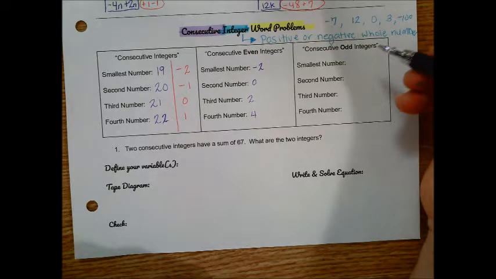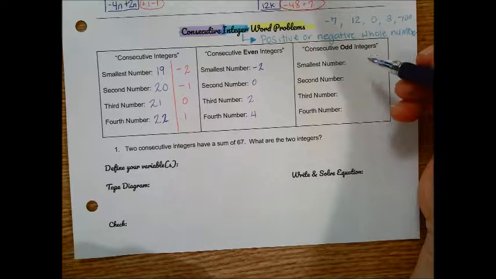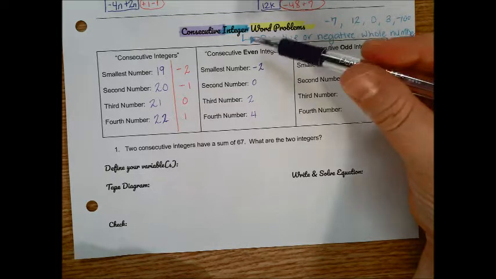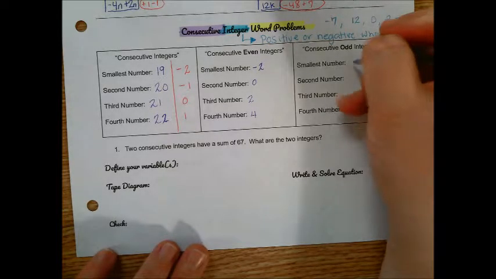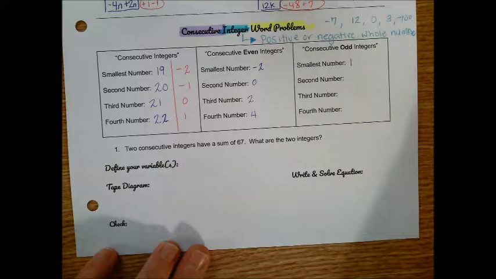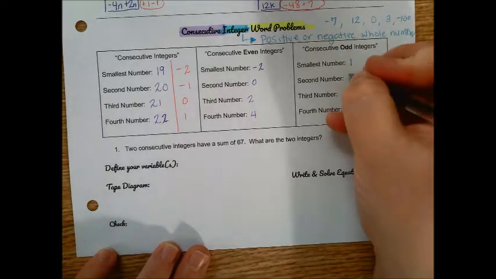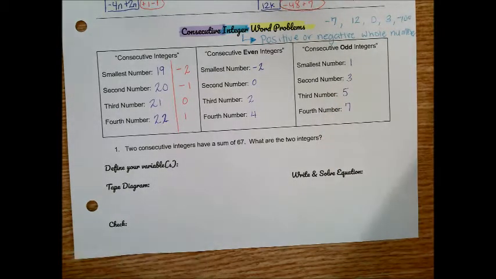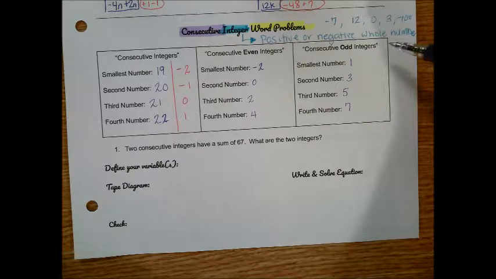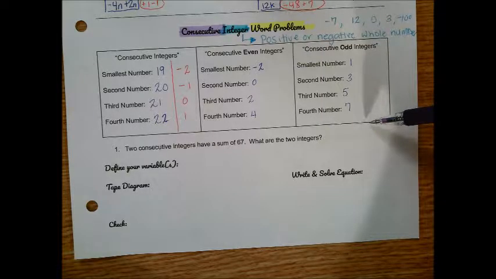We can also talk about consecutive odd integers. So these will work the same way. They'll skip one, just like the even integers, except this time I'll start with an odd number. So if I start with 1, the next consecutive odd integers will be 1, 3, 5, and 7. So as we're working through these consecutive integer word problems, please feel free to refer back to this table because it'll be pretty helpful as you're working through.